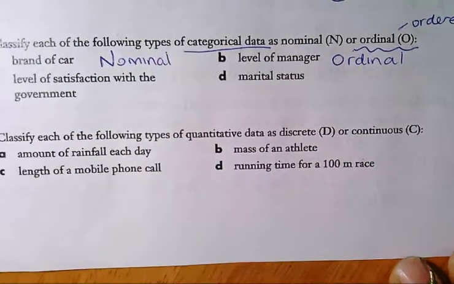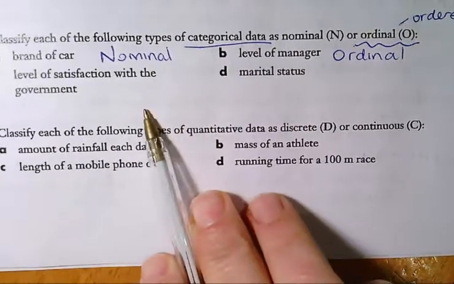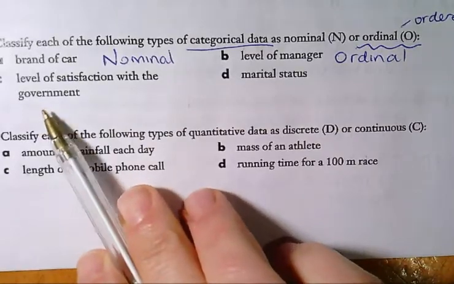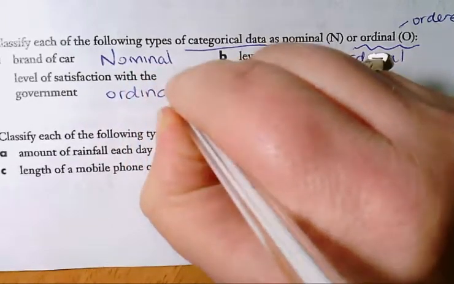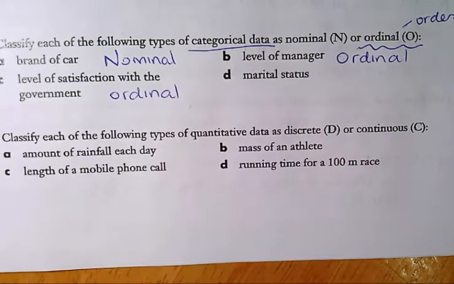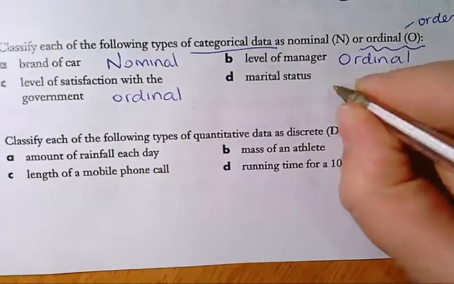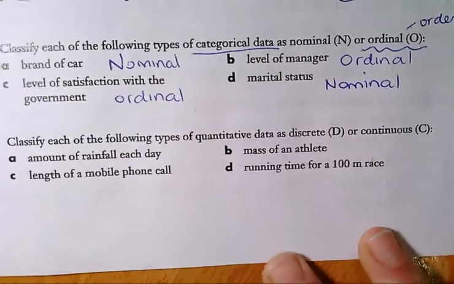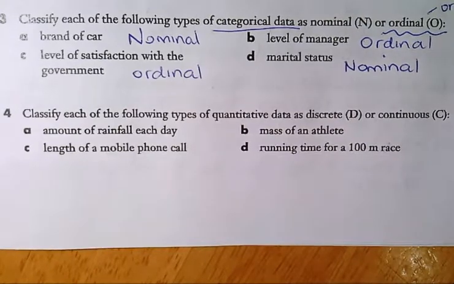Now, level of satisfaction with the government. You might say very satisfied, just satisfied, undecided, not satisfied, unsatisfied, very unsatisfied. That can be ordered. So that's ordinal. Now, you would have seen surveys, for example, where you have to rate how happy you are with something, okay? And marital status, married, single, divorced, whatever, that can't be ordered. So that's nominal data.